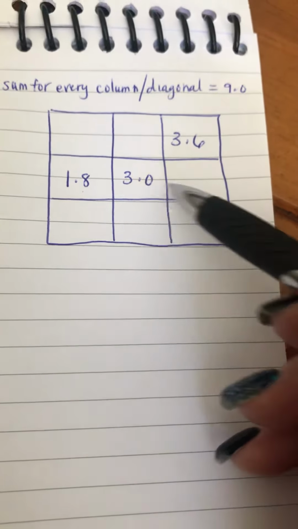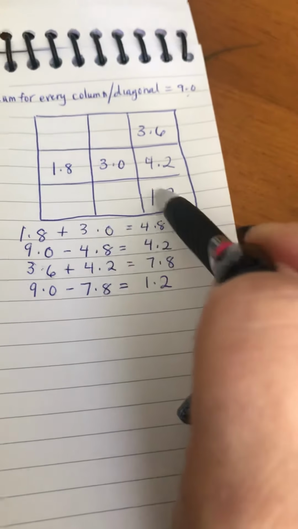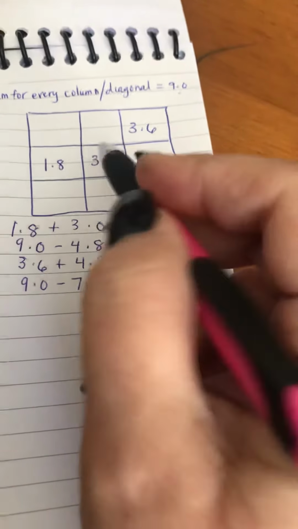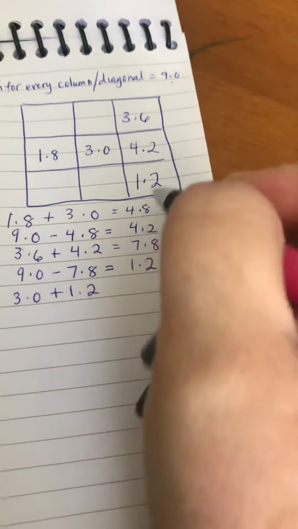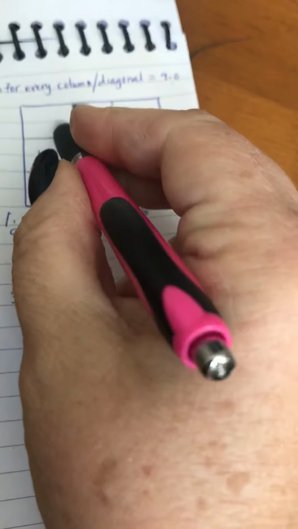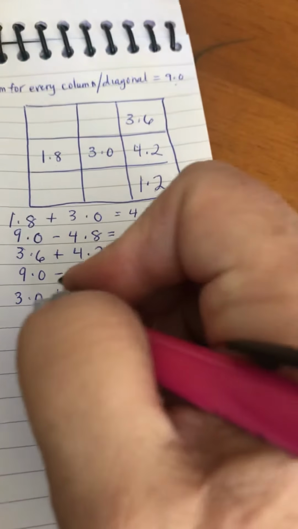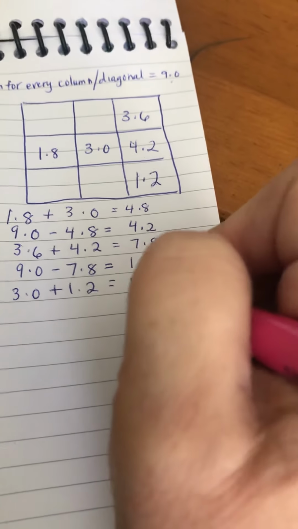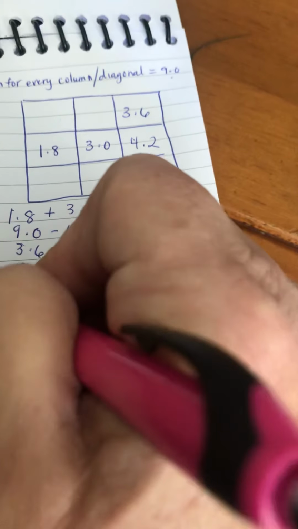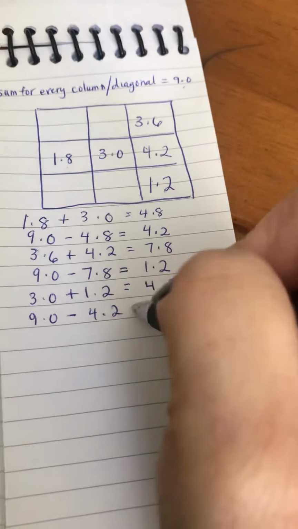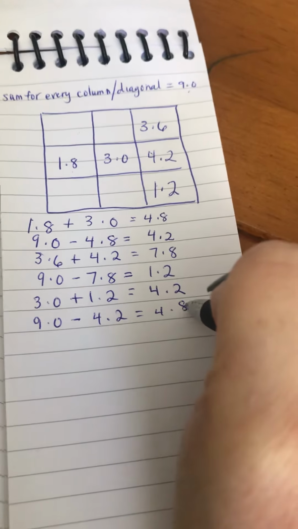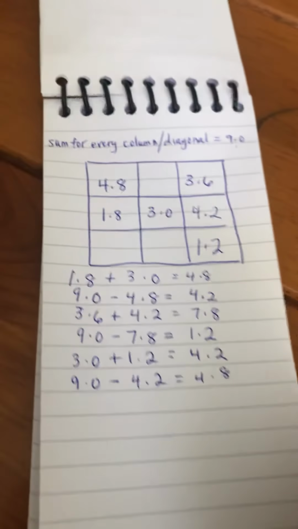So now I have these two going that way or these two going that way. I'm going to go with these two going that way. So I'm going to add 3.0 plus 1.2, that's these two right here, to figure out what goes in this box. We know that 3.0 plus 1.2 is 4.2. And if I subtract that from 9.0, I get 4.8. So I'm going to put 4.8 in that box.